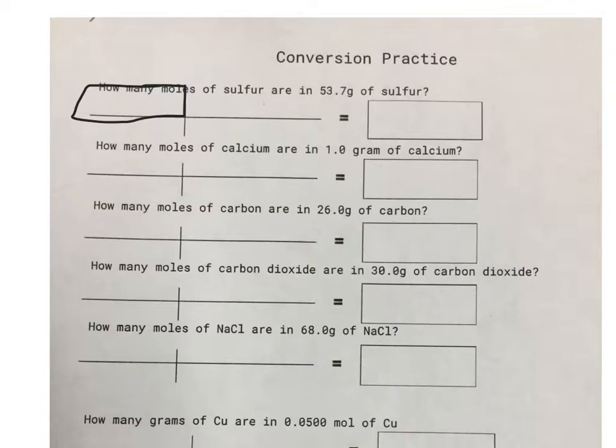So what are they giving you on number 1? 53.7 grams. Yep. And is it just 53.7 grams? Sulfur. Yep. So you're going to have 3 things. You're going to have the number, you're going to have the unit, and you're going to have the chemical. Okay? Now, whatever unit and chemical is here, that's going to go where? Down. On the bottom of the other side. So you're going to have your grams and you're going to have your sulfur.